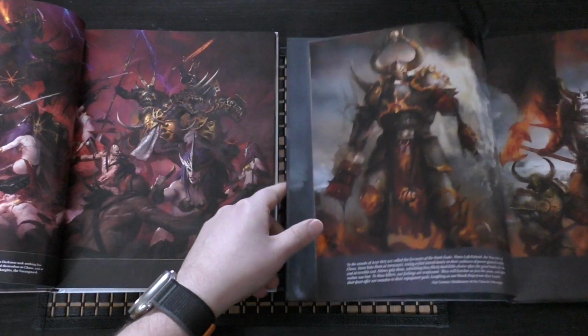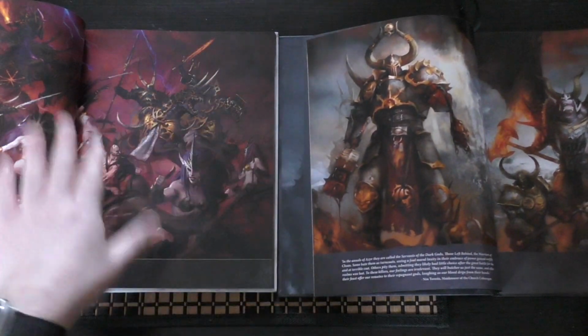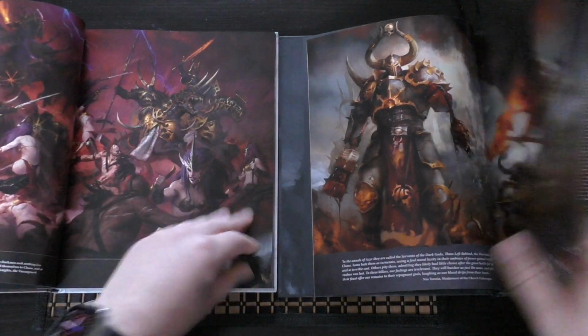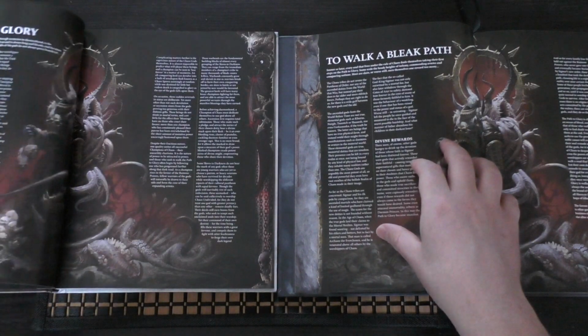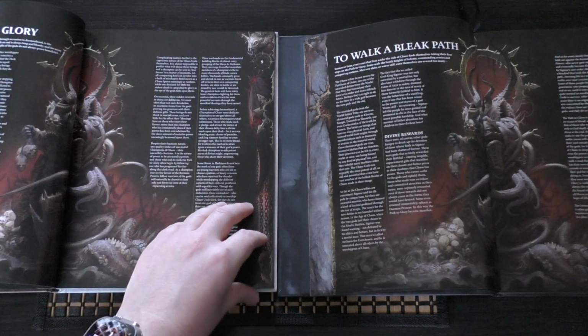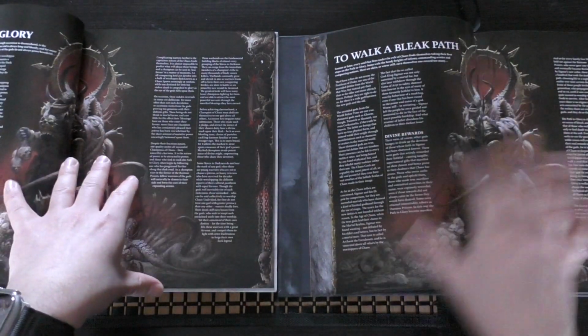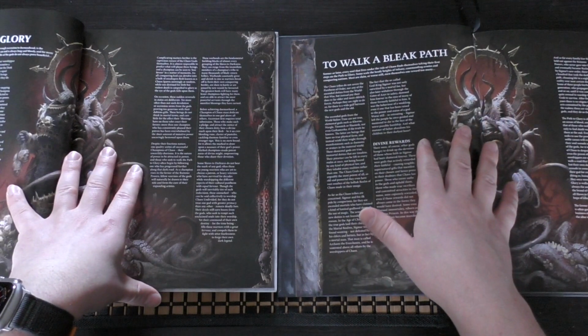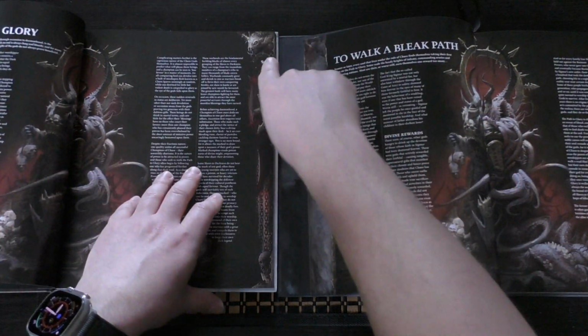artwork right here that's on the Army Set box. Here you've got the Varangard and Archaon in the background. Path to Glory and To Walk a Bleak Path, same art there. The page furniture is a little bit different. If anything, I probably prefer the older page furniture.